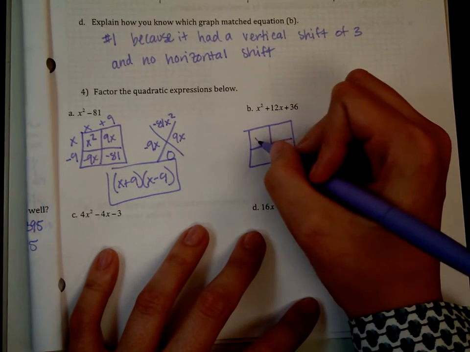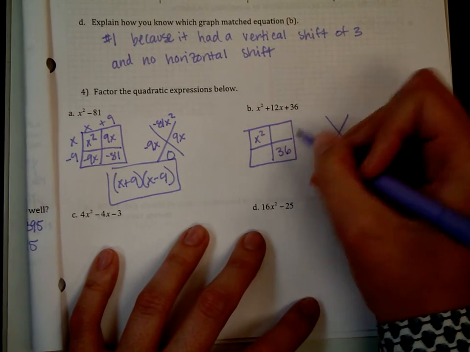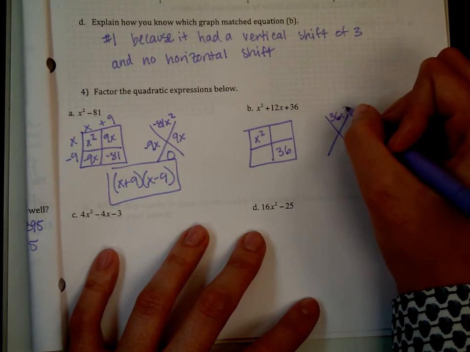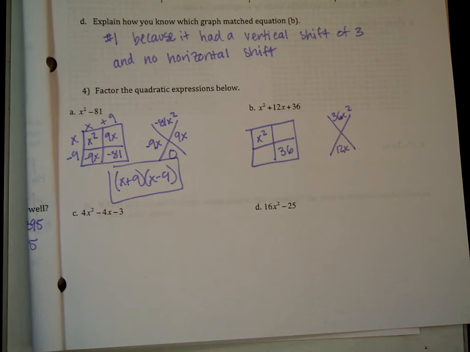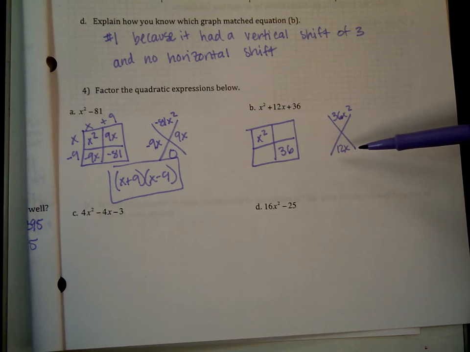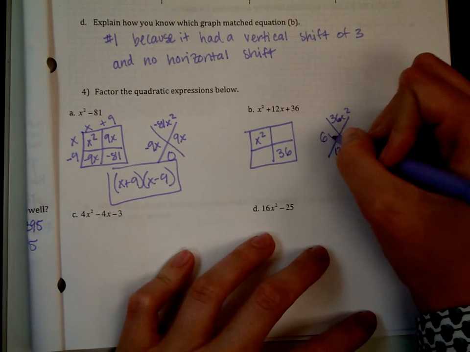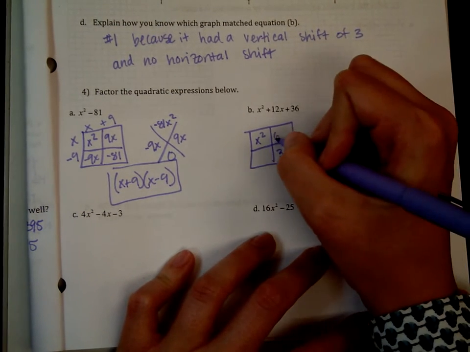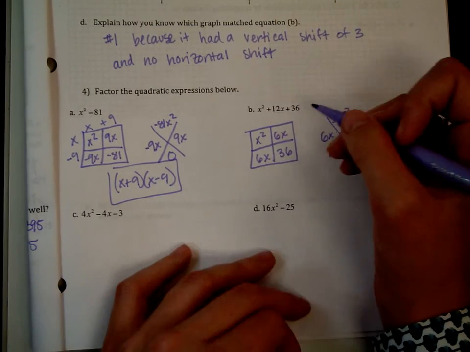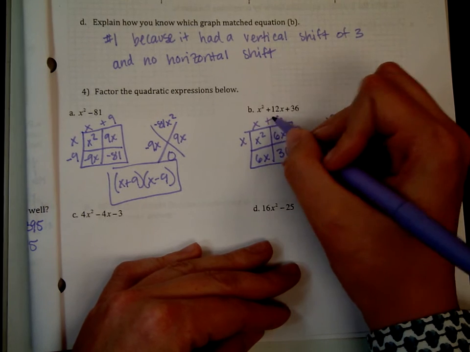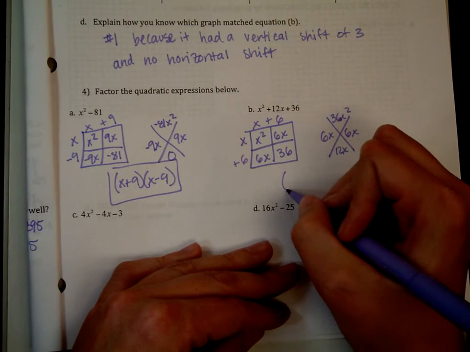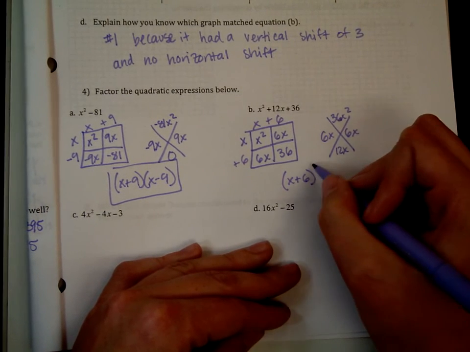X squared, 36, 36x squared. They need to add to 12x. So two numbers that multiply to 36 and add to 12: 6 and 6, the 6x and 6x. So the outsides of the box are going to be x times x, and that'll be plus 6, plus 6. So that's x plus 6 squared.